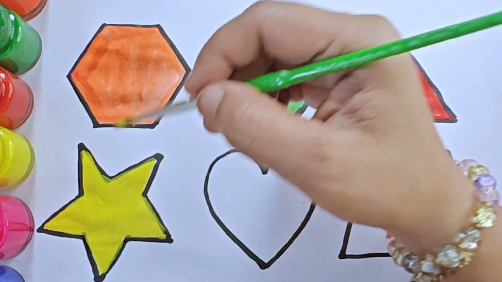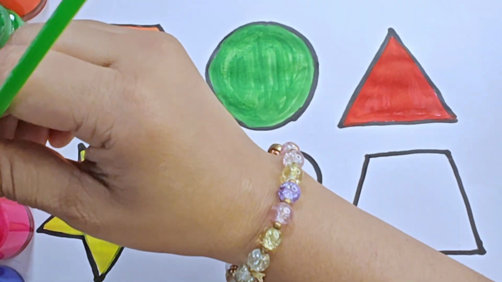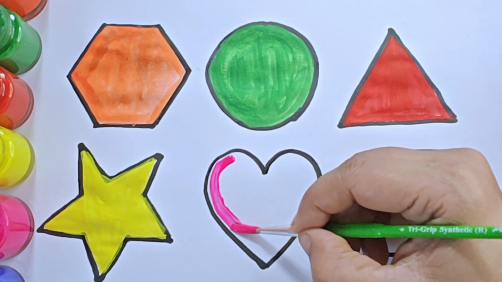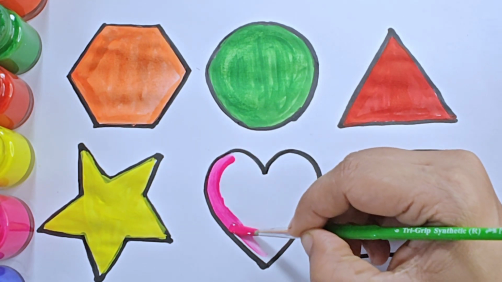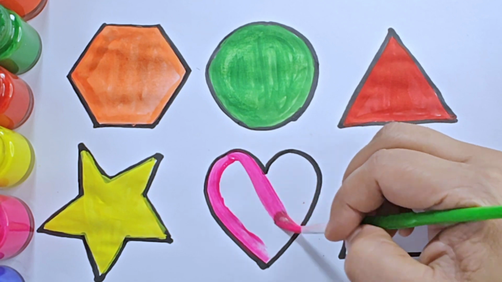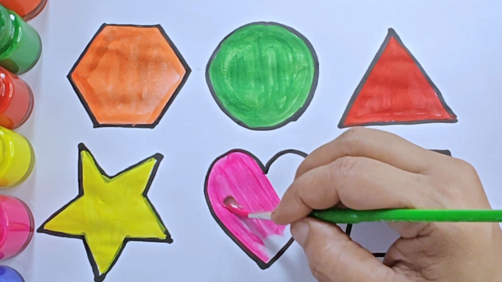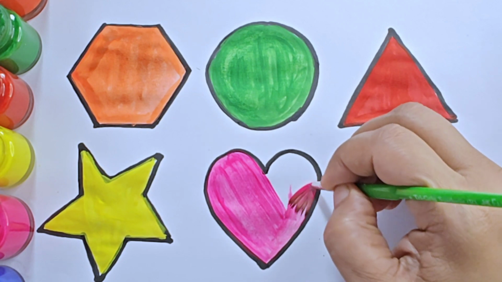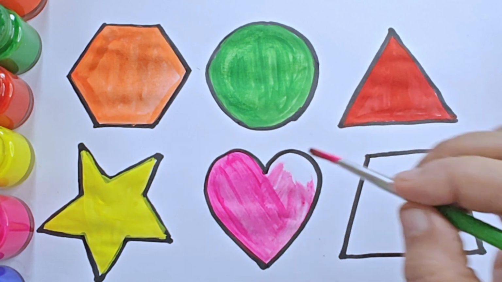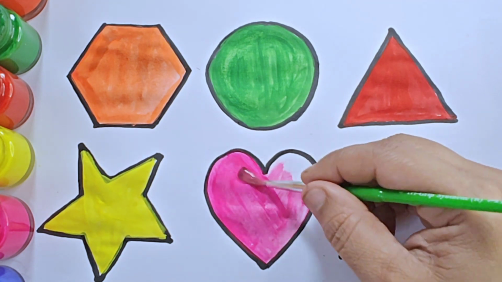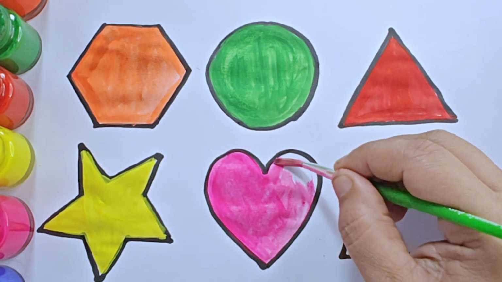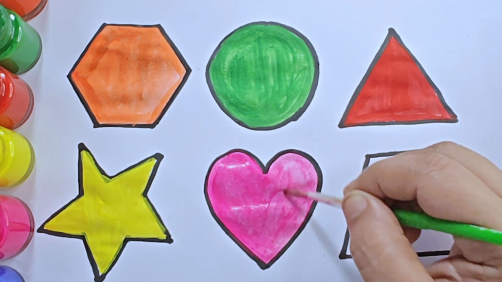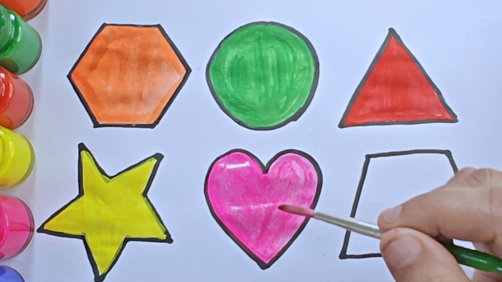It is five-pointed star. It is pink color. It is heart.